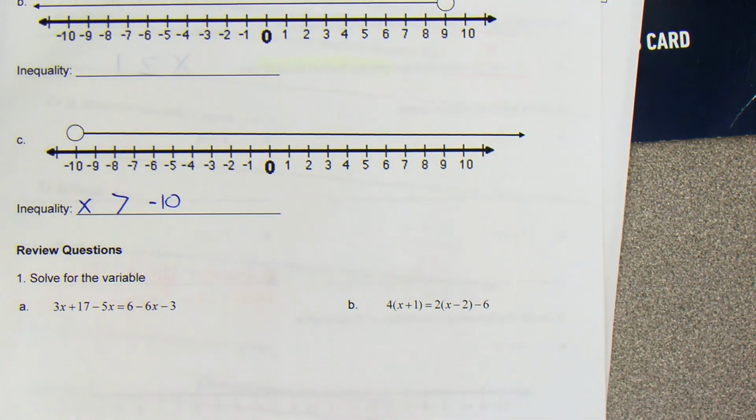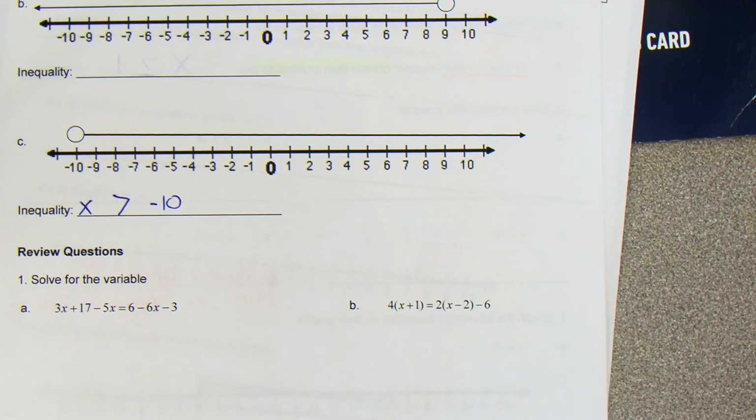For the review problems, we need to do the distributive property here and here. This one we can same side simplify and then get all of our variables on one side. So these two are just solving equations, which you guys should be familiar with.